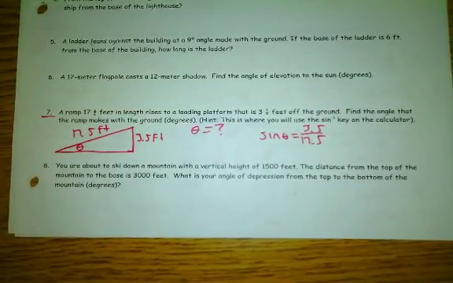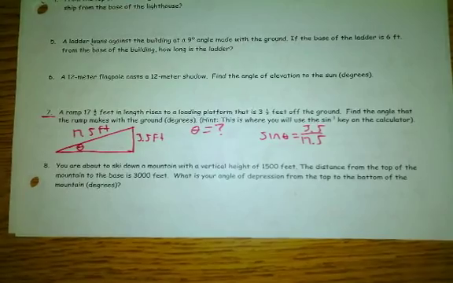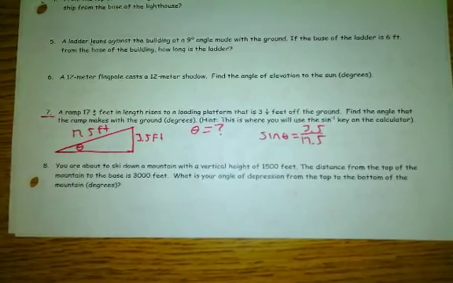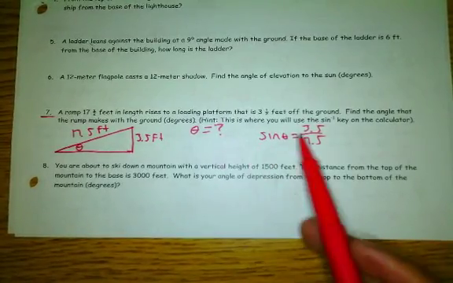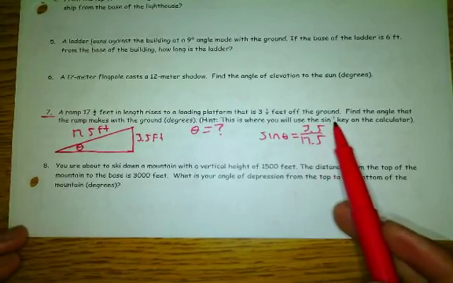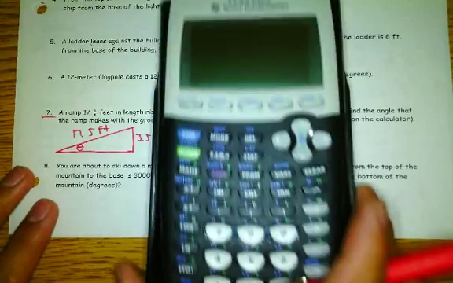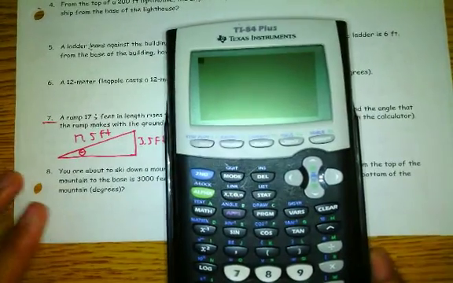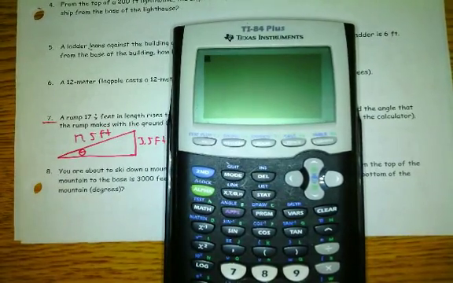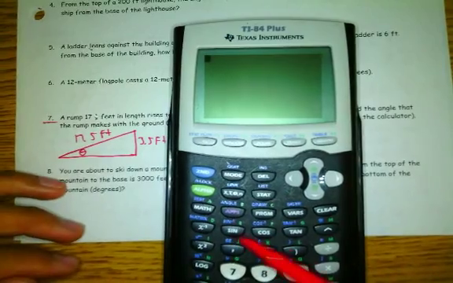So, everybody grab your calculator. I need you to locate sine, cosine, and tangent. Here's sine, here's cosine, here's tangent. And right above it, in my calculator it's in blue letters. I don't know what color it is on yours. You have that sine with the little -1, the cosine with the little -1, and the tangent with the -1.